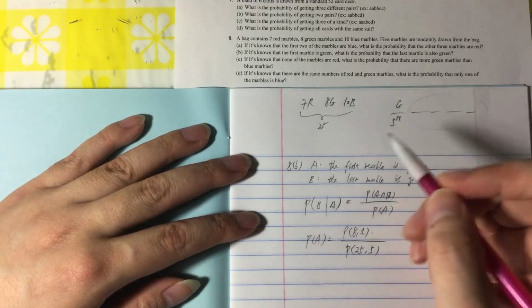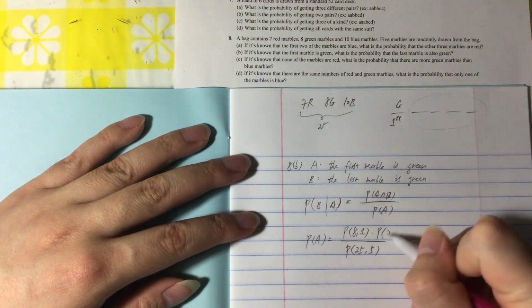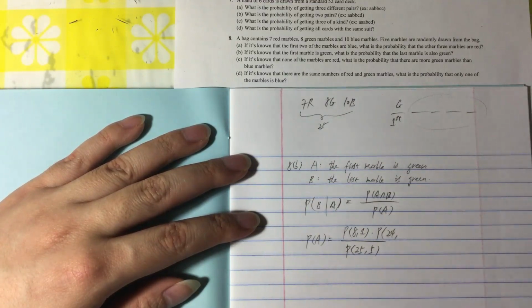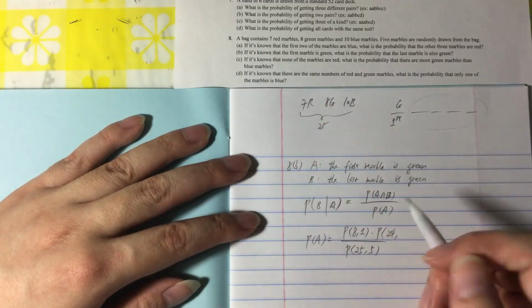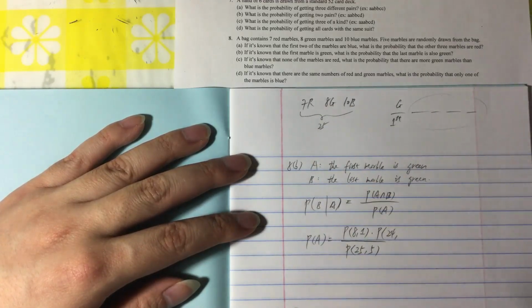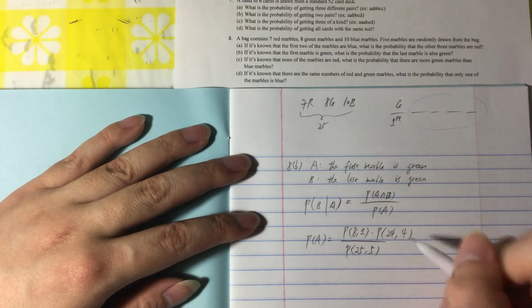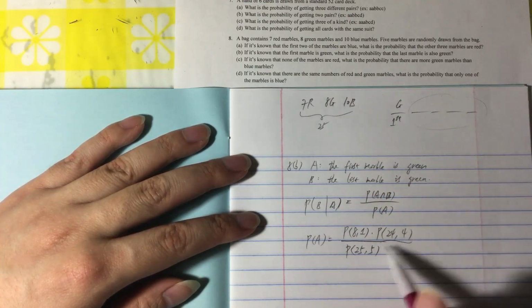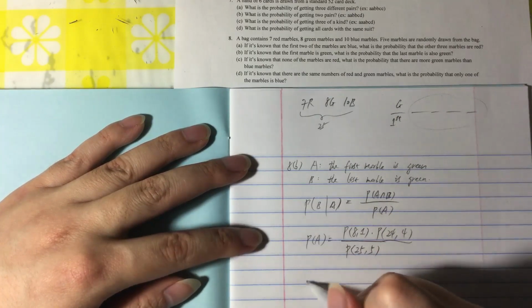Since I pick 1 marble for the first marble, there are 24 marbles left. For the other 4 marbles, we don't care about the color. They may or may not be green. So we choose 4 more marbles out of the rest. That's permutation 24 choose 4. This is the numerator for probability of A.